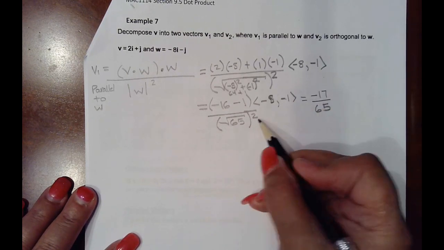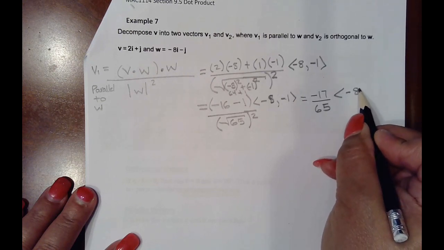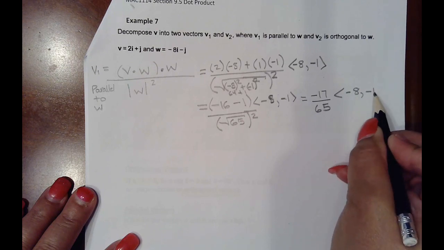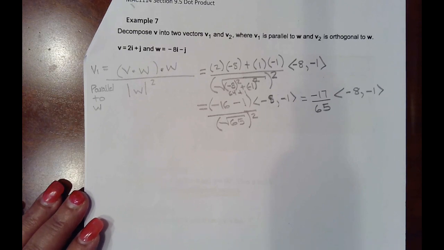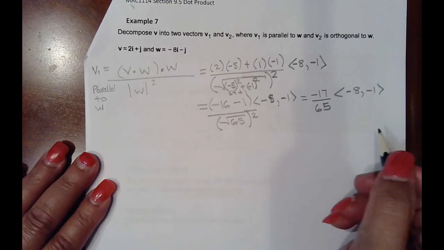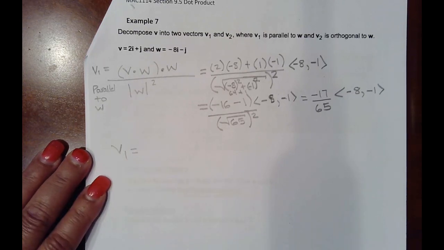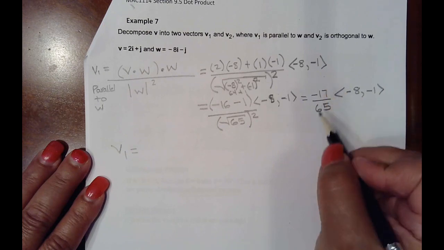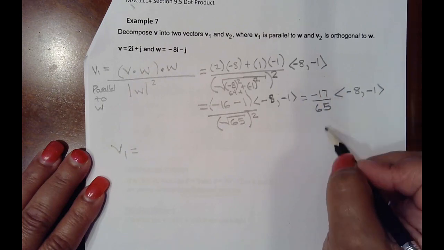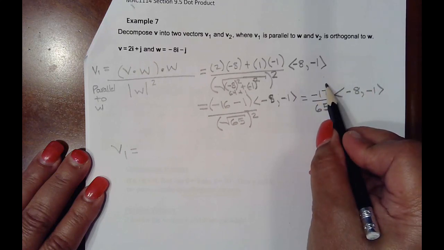So square root of 65, square root of 65, and then we have that vector W off to the side that we're supposed to be multiplying by. Okay, so there it is, much more cleaned up and simplified. And so V1, bring it down here, is, let's distribute now. This can't be simplified any further, so let's just drag it into this vector.